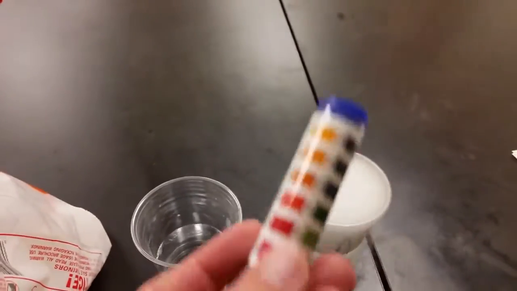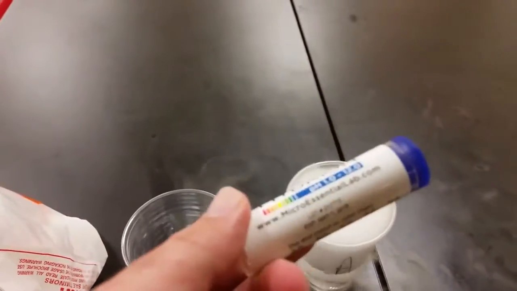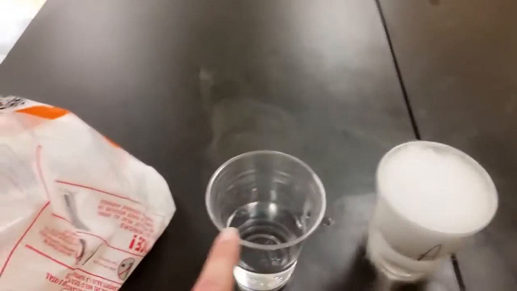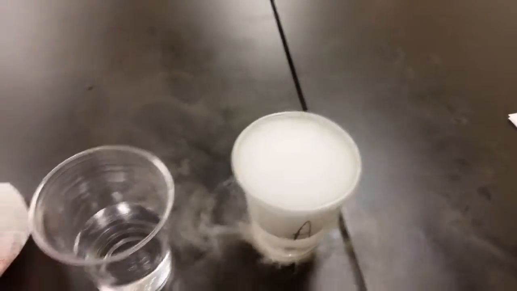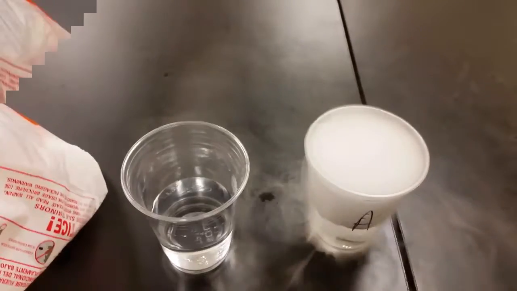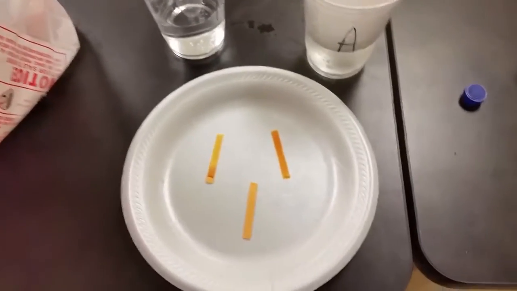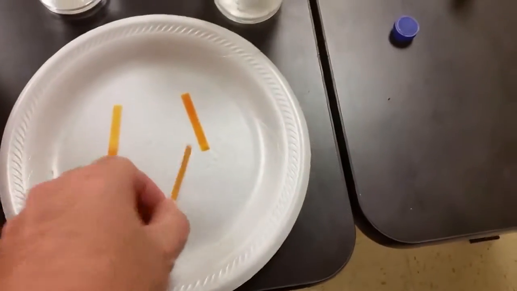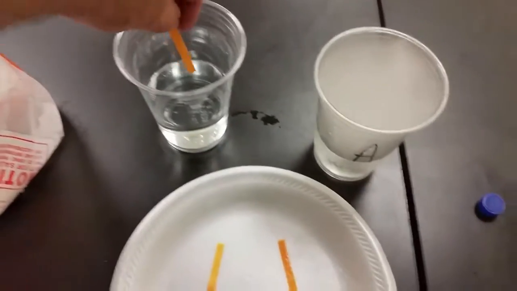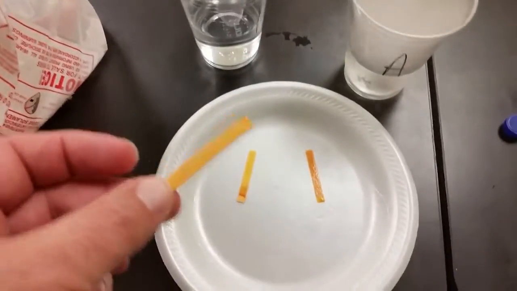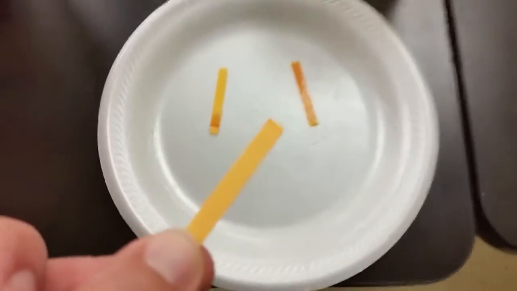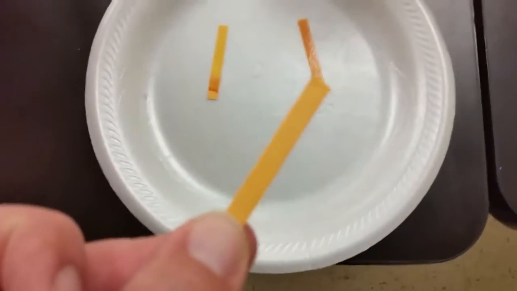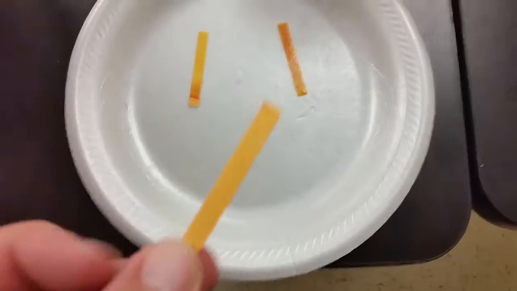In a moment we're going to test the pH of the water from the tap and the water from the tap that's had dry ice, and we'll see what happens. All right, so I've conducted the test, and you just dip the strip into the water and hold it for a few seconds, then test. Now this is an untested strip. This is the way it looks normally. Okay, so you can see it's kind of an orangey color.